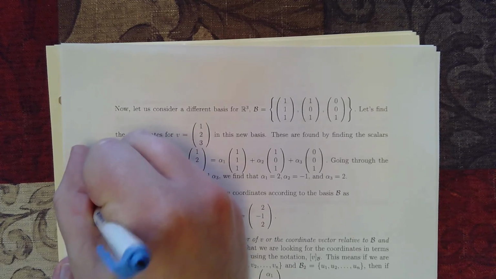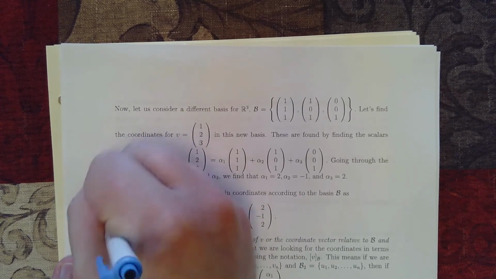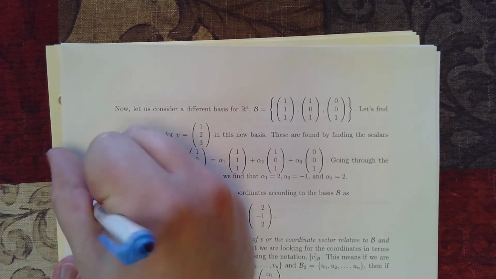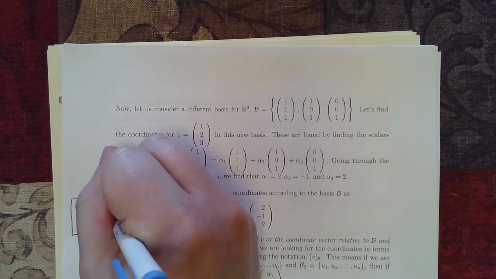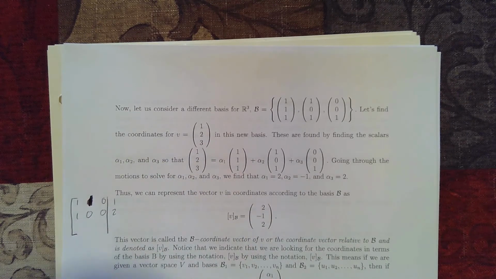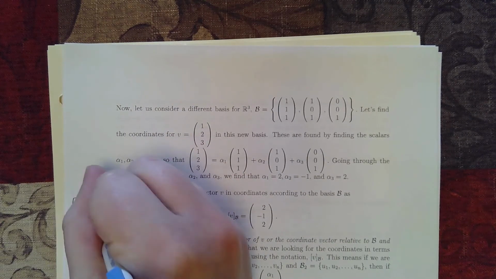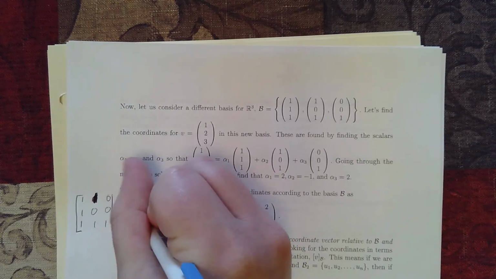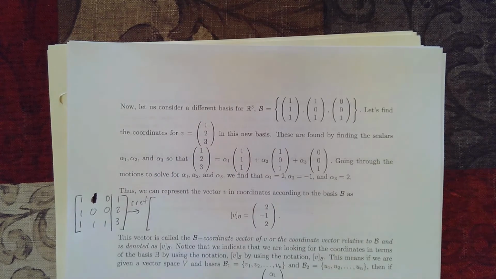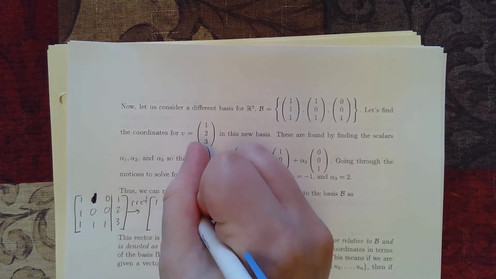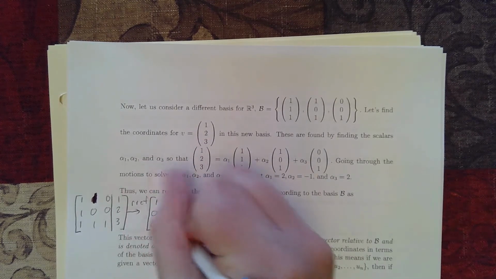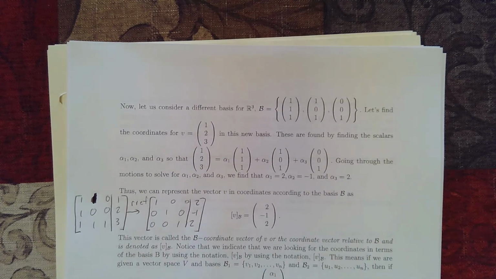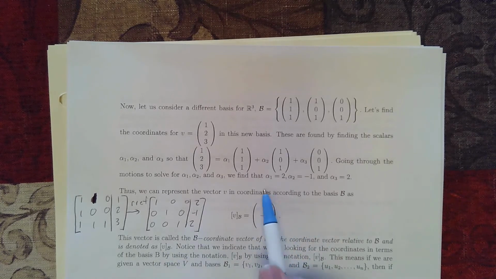So going through the motions, we set up a matrix: 1, 1, 0, 1; 1, 0, 0, 2; and 1, 1, 1, 3. Obtaining the reduced row echelon form of this system, we would get 1, 0, 0, 2; 0, 1, 0, -1; and 0, 0, 1, 2. And so here, by going through these motions, we find that alpha 1 equals 2, alpha 2 equals negative 1, and alpha 3 equals 2.